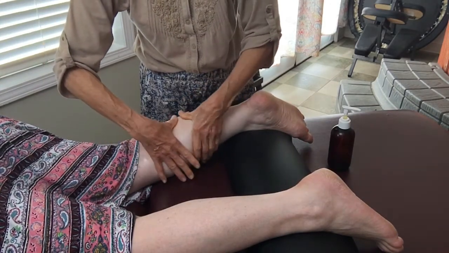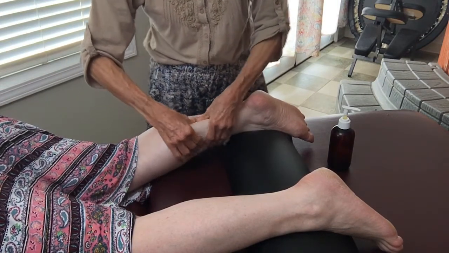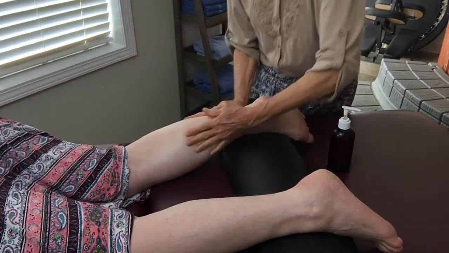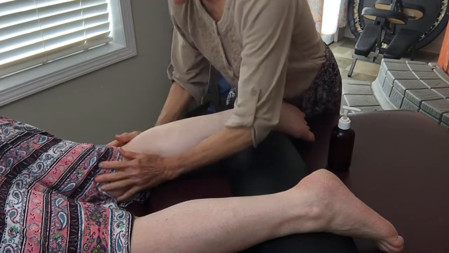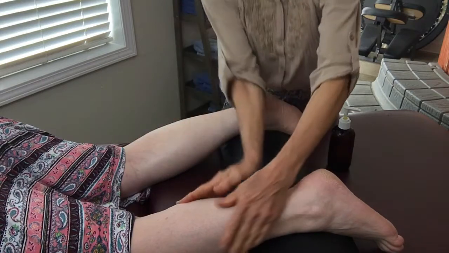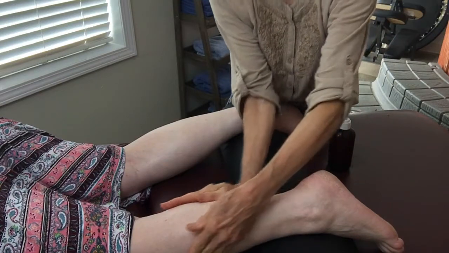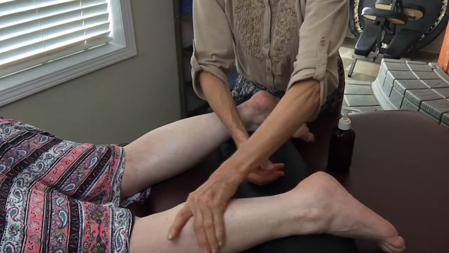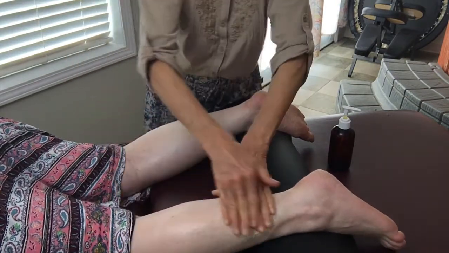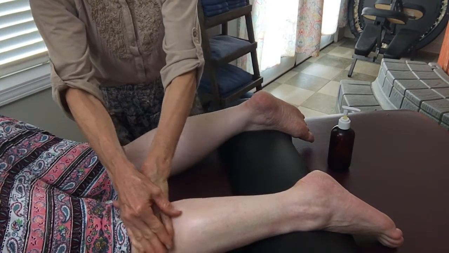And of course, remind them to take deep breaths. Keep deep breathing. And it's amazing how this is quite painful to receive, but they get so much relief that they keep coming back because it's the one thing that helps tremendously. Slow, deep movements.